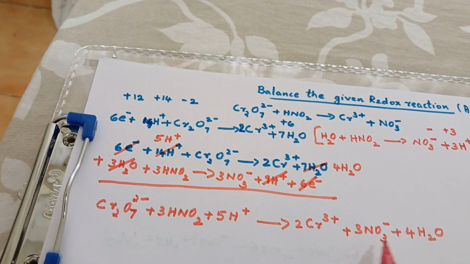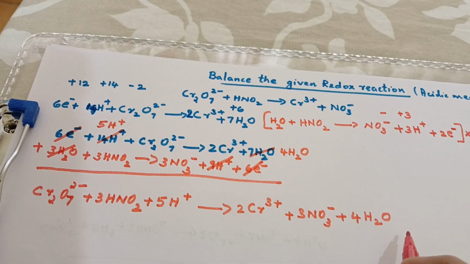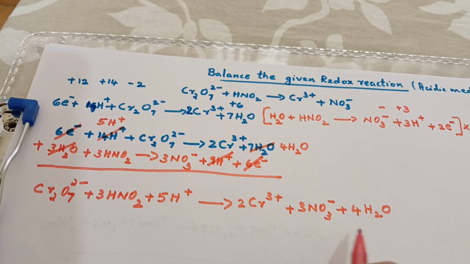Now this is the balanced redox reaction equation.